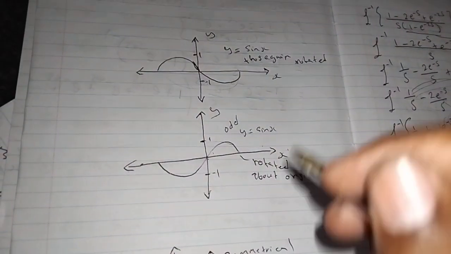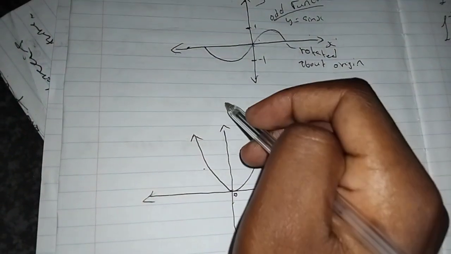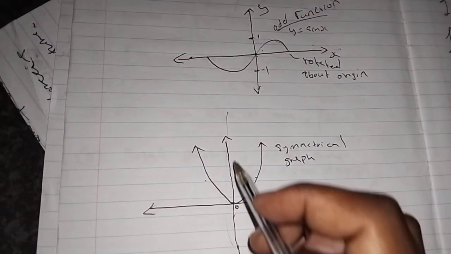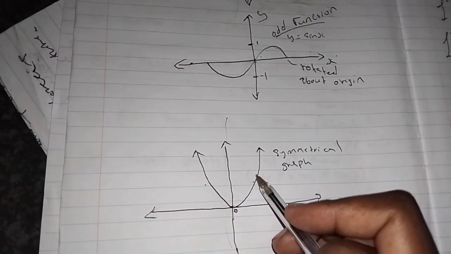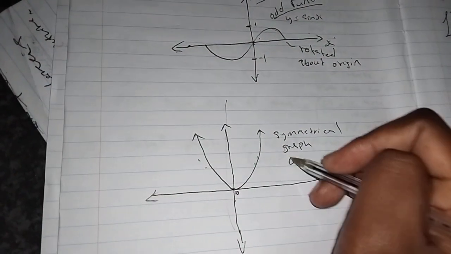If the graph is rotated, once you see the graph is rotated, you must know that it is an odd function. If the graph is symmetrical, when you fold at the middle of it, you see the part revealed on the other side. That is a symmetrical graph, and a symmetrical graph is even.